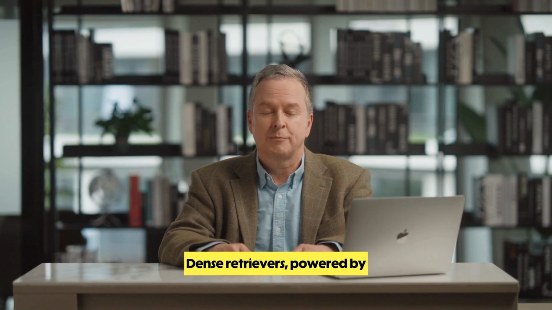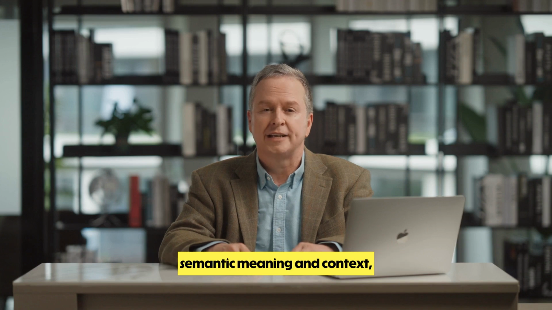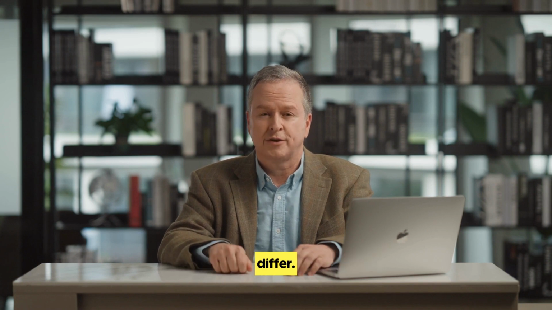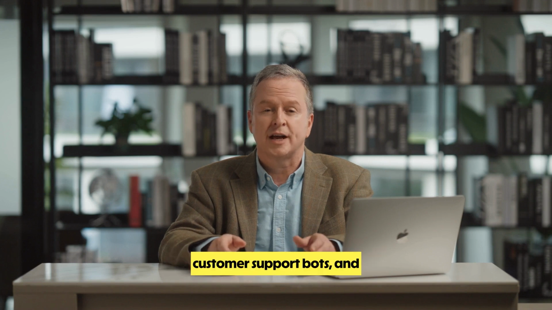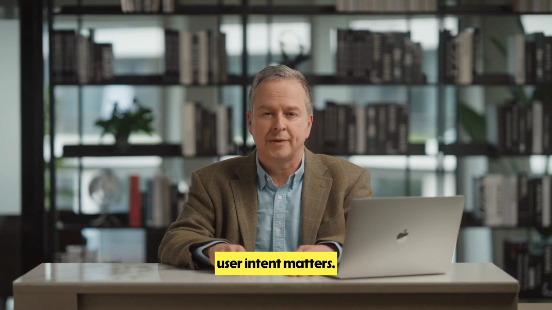Dense retrievers, powered by embedding-based similarity search, capture semantic meaning and context, enabling retrieval of relevant documents even when keywords differ. They are essential for complex natural language queries, customer support bots, and RAG systems where understanding user intent matters.